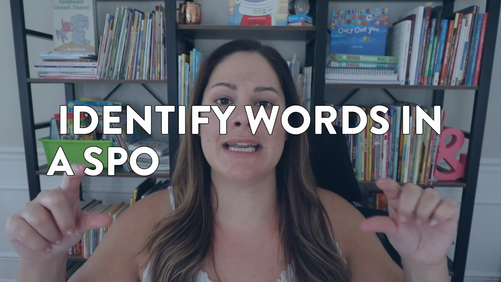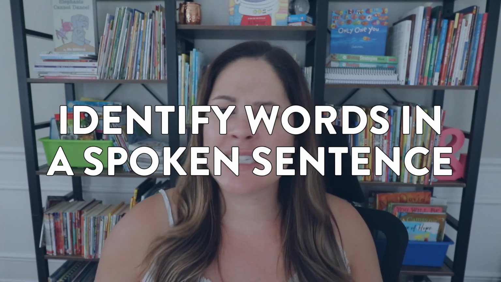Phonological awareness activity number 1 for students to practice is to identify words in a spoken sentence. Now, this type of activity may seem relatively simple, but it is one that is important for your students to really identify different parts of speech as someone is talking. Your young students need to be able to hear a sentence and be able to isolate and separate the different words that make up that sentence.